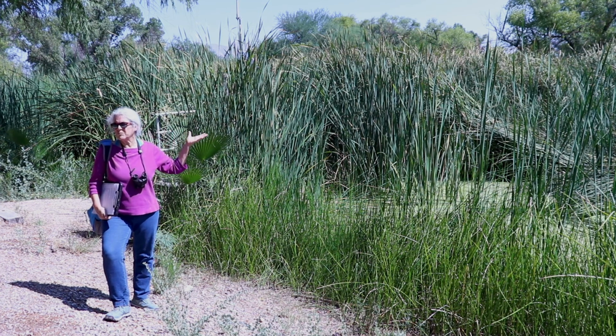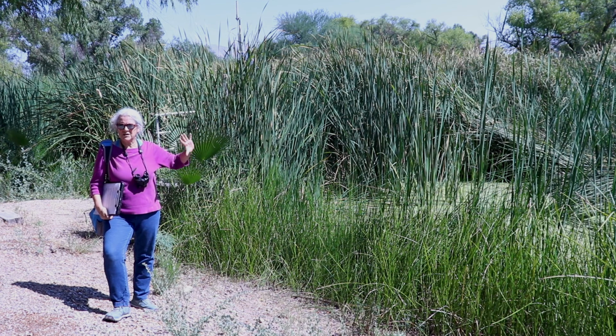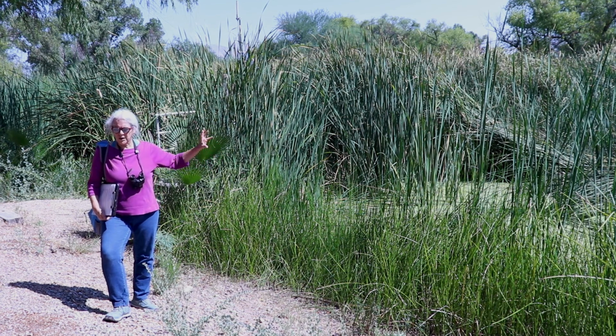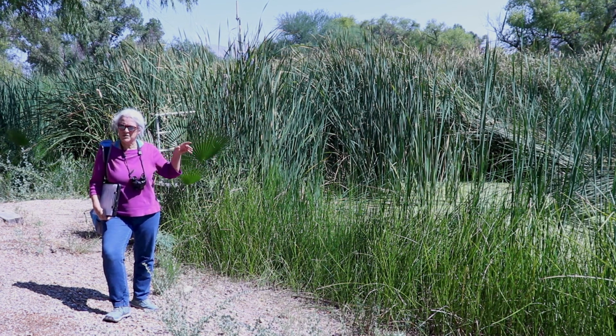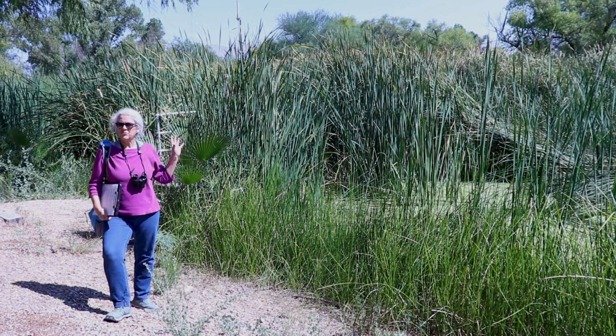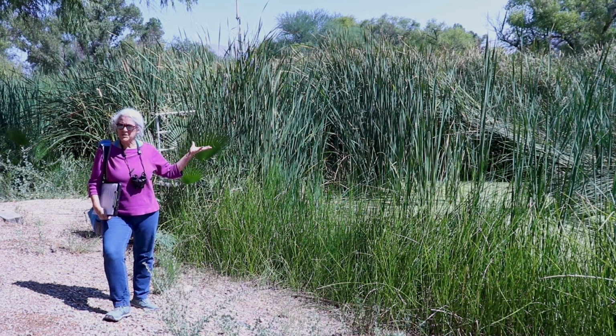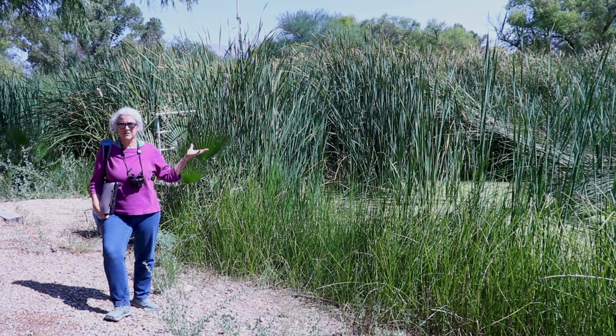And usually every March they burn away a lot of this vegetation, and the idea is to eliminate some of the shelters that mosquito larvae can use to evade fish and other organisms that live in this water. So it's another aspect of management associated with this wetland.